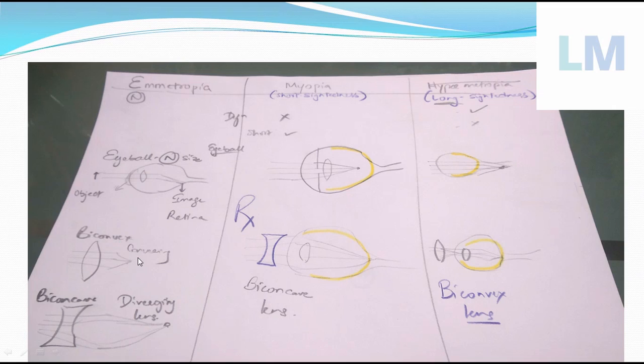Coming to the treatment aspect, a biconvex lens is a converging lens, and a biconcave lens is a diverging lens. The treatment for myopia is that we give a biconcave lens. If you touch it on either side, it will be grooved, a shallow depression will be there. It will diverge the rays of light. So if you give a biconvex lens, it will further converge, and the image will further fall in front of the retina.